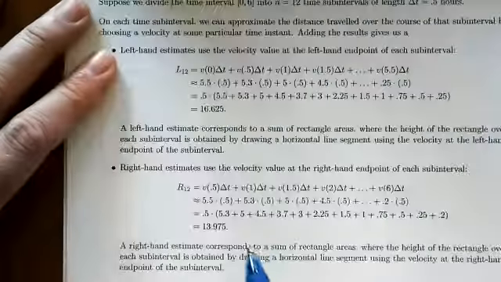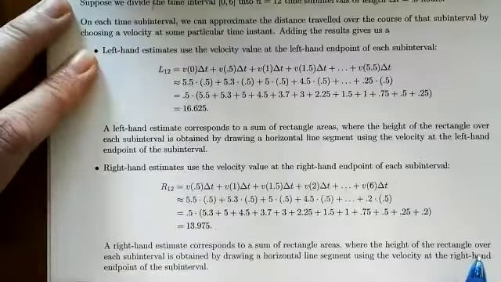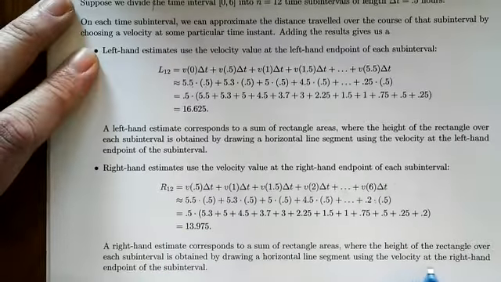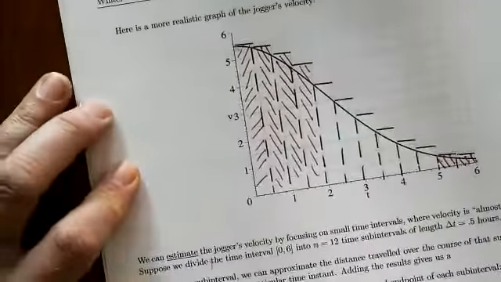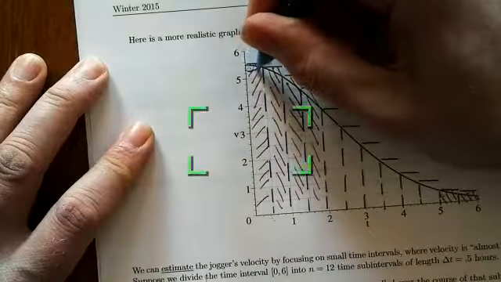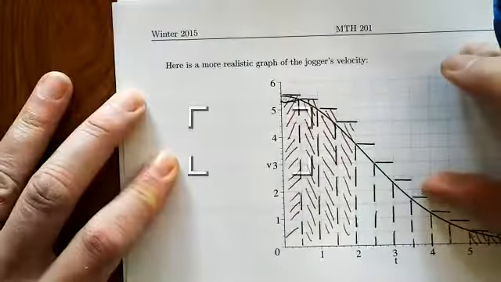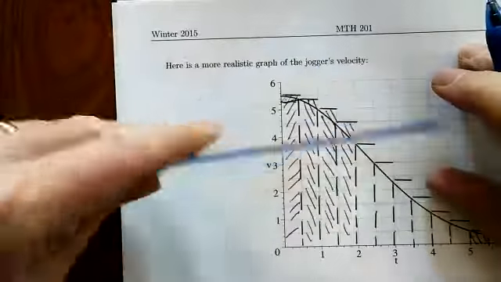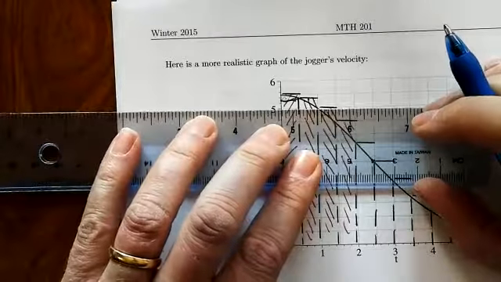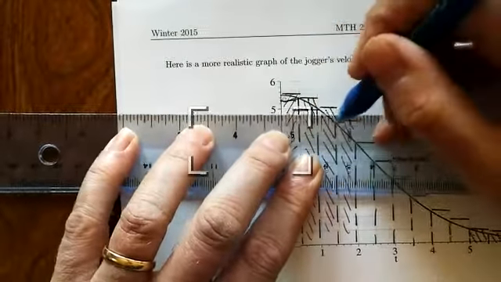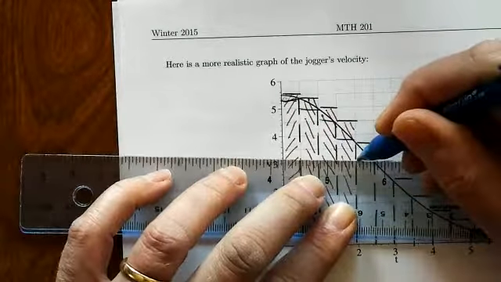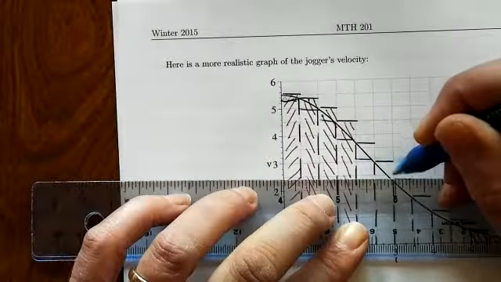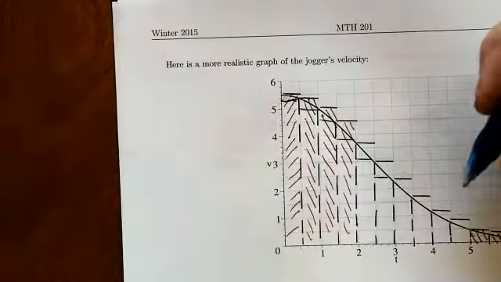I'm going to shade the area of these rectangles. Sorry about this. A right-hand sum corresponds to a sum of rectangles where the height of the rectangle over each subinterval is obtained by drawing a horizontal line segment using the velocity at the right-hand endpoint of the subinterval. So for example, this first time interval would look something like that. Second time interval would look something like this. Next time interval would look something like that. And so on and so forth.